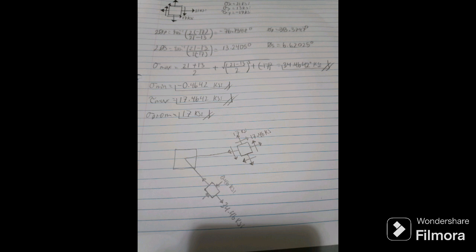Now, with that result, we will use the angles to obtain the new positions. The first position for S will be at 6.62 degrees, and will be the average, that will be 17 ksi, and a positive shear stress that will be 17.46 ksi.